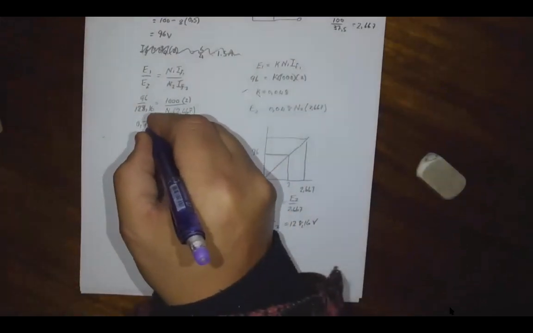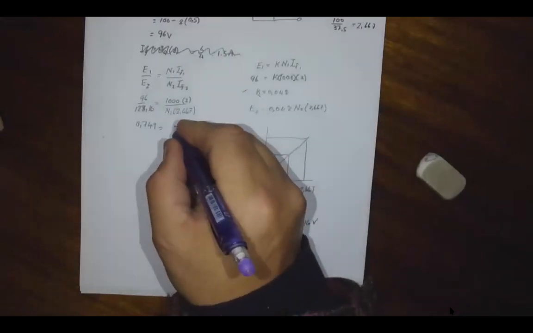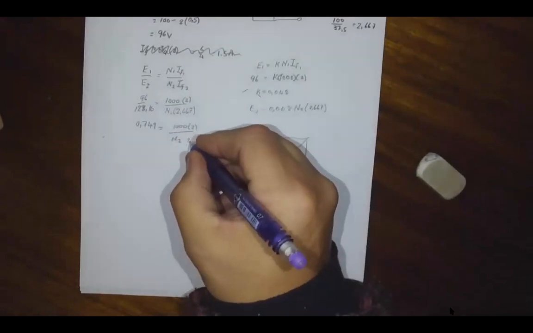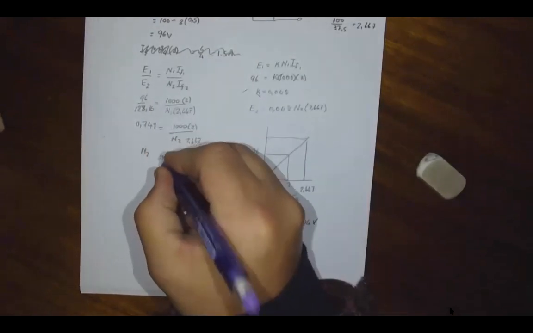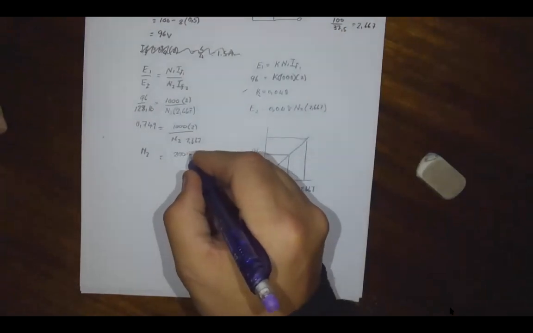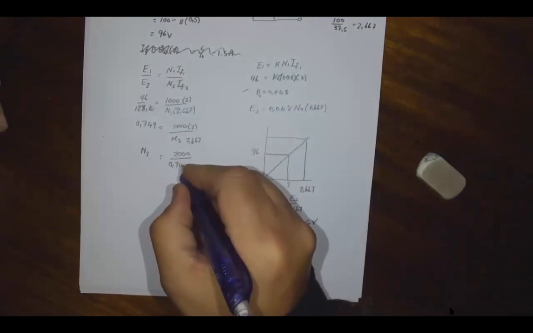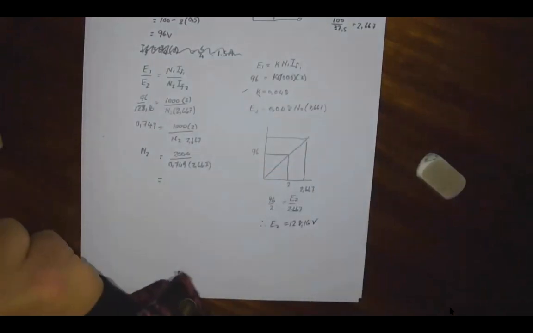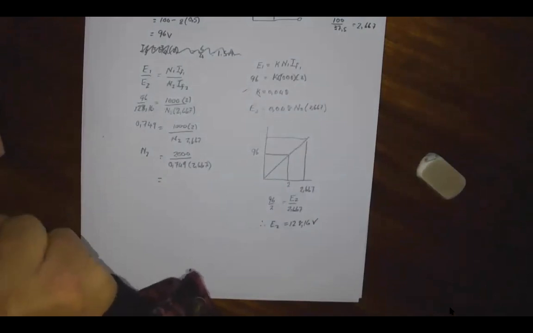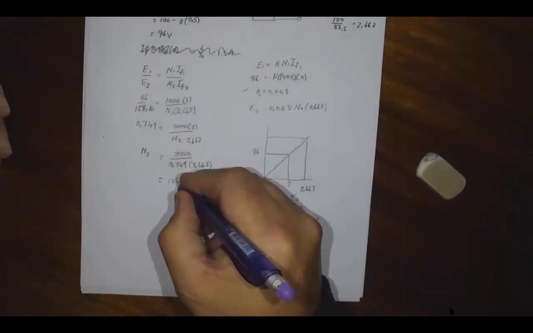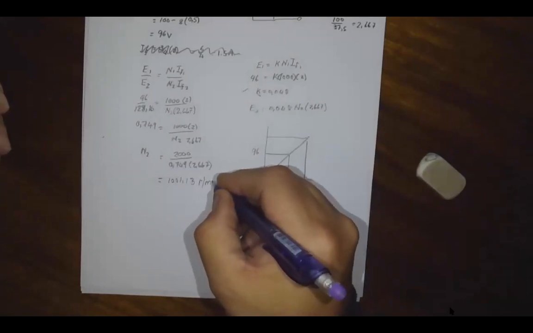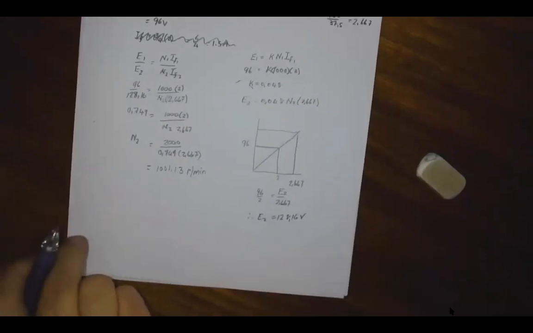So that is 0.749 is equal to 1,000. That is what we get. So we get 1001.13 revs per minute.